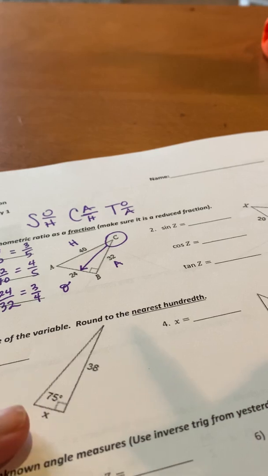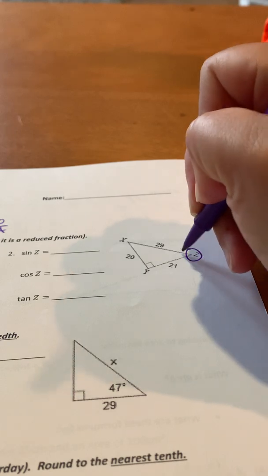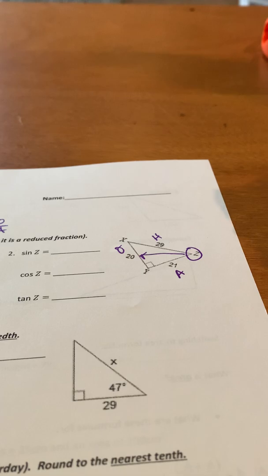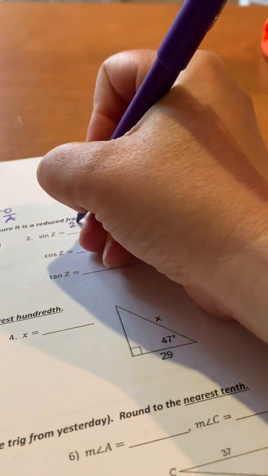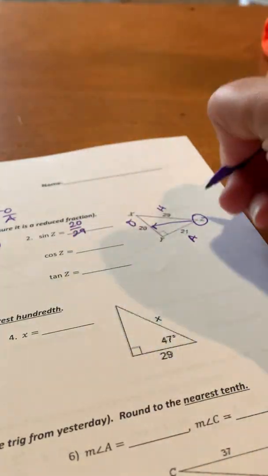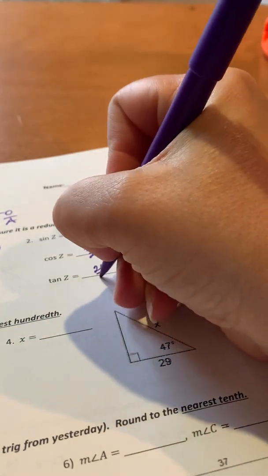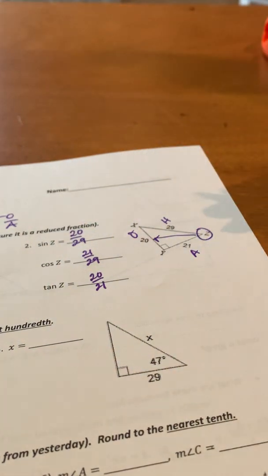So if you feel comfortable with that, go over to number 2, pause the video, and double check here. I have a new triangle set up. Z is the reference. So I have opposite, hypotenuse, and adjacent. Sine is O over H. Cosine is A over H. Tangent is O over A. And those are not reducible. So we're good.